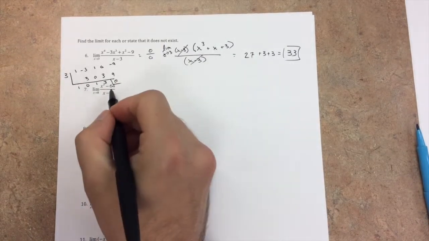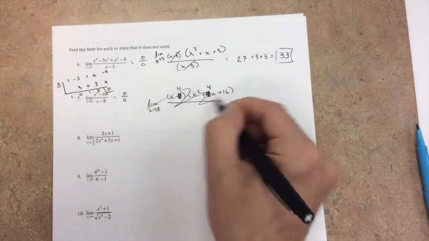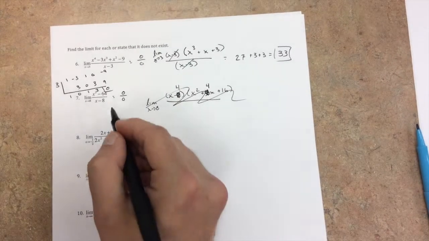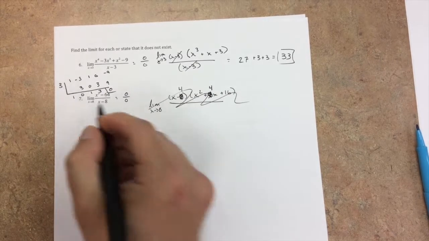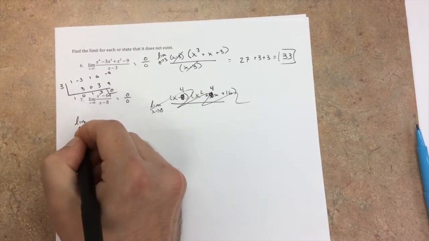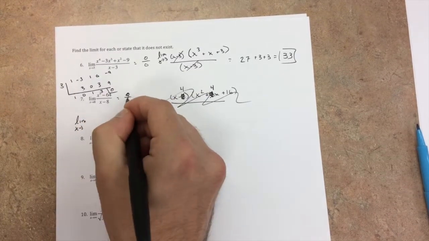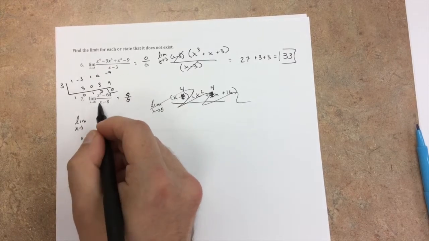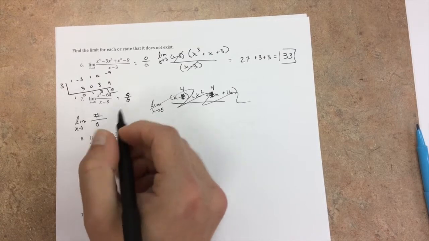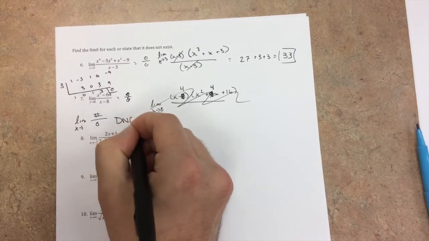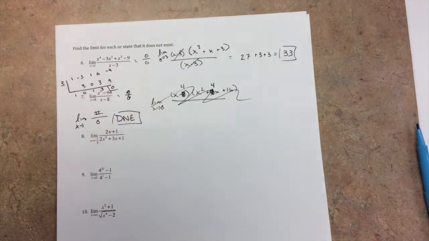Next up, this is the difference of 2... so I messed up. This is the difference of 2 cubes. So if I factored that, first, it shouldn't be 0 over 0, because if I plug in 8, I get some number over 0. Some number over 0 means the limit does not exist. Sorry about that.